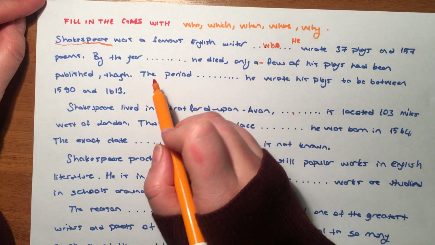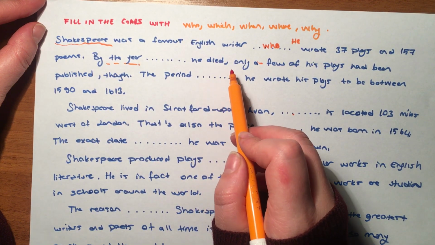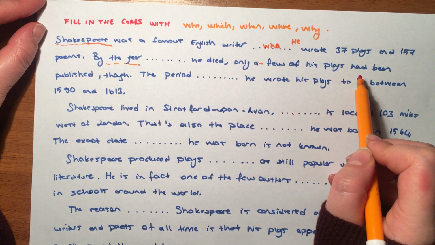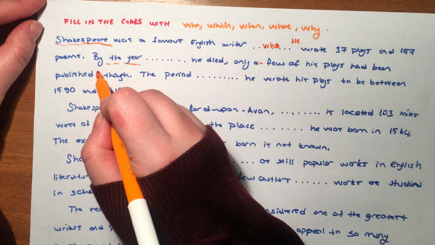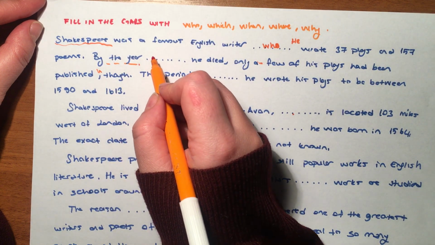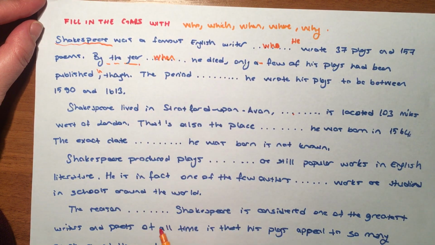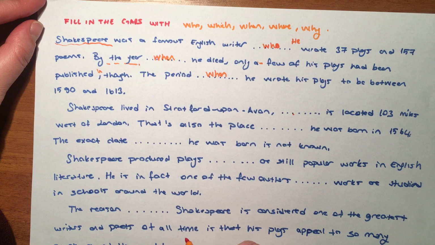Let's continue. By the year we talk about a time, okay? As you see, he died. Only a few of his plays had been published though. Okay, published in the year, in that year. So we talk about a time, we use when, you know. The period, blah, blah, blah. He wrote his plays between 1590 and 1630. Yes, the periods, again, we talk about a time when he wrote his plays.